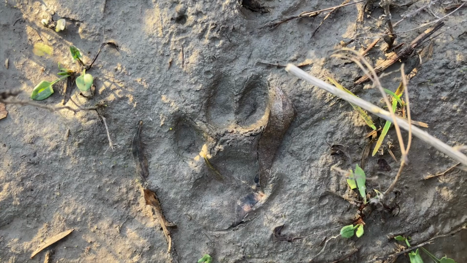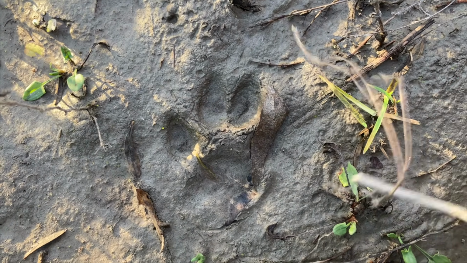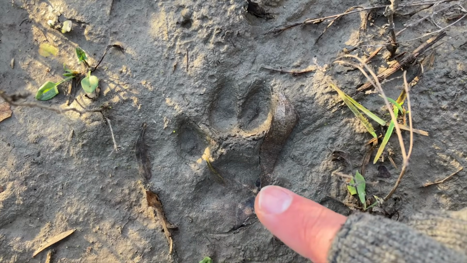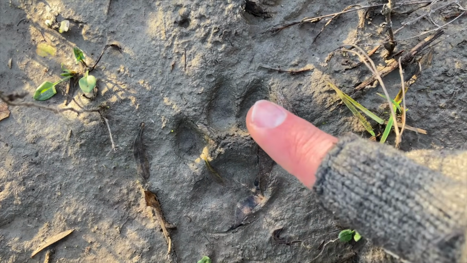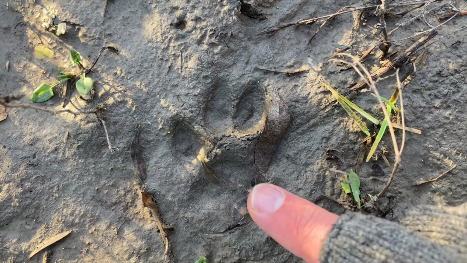Even though we're not seeing all 4 toes clearly in this track, the 2 toes at the top in front are pretty much in line. We don't see one of them farther ahead than the other. So 2 toes parallel to each other up top is more of a canine feature. The pad on this track though does look pretty large, and it does look trapezoidal in shape, which would lean towards bobcat. The coyote tracks, we'd expect to see more of a triangular shaped pad.